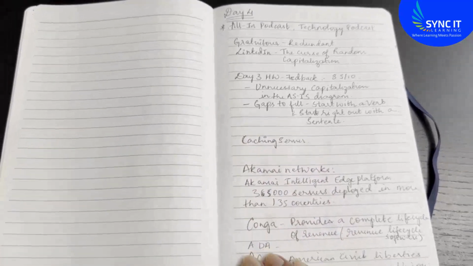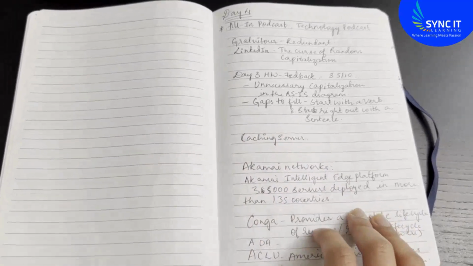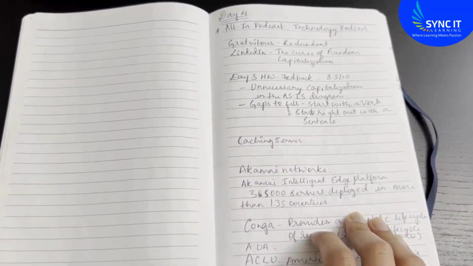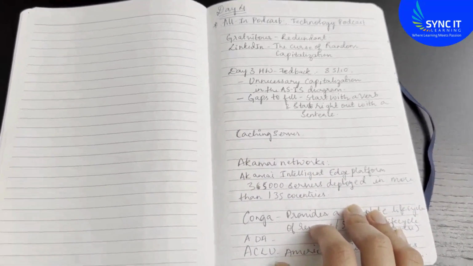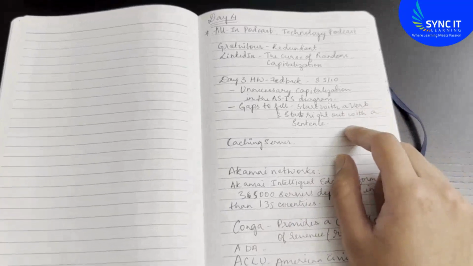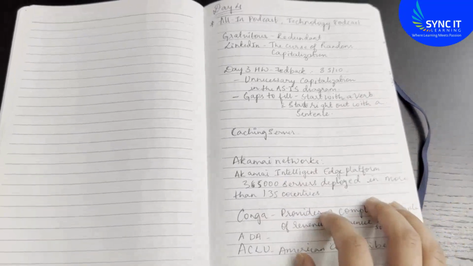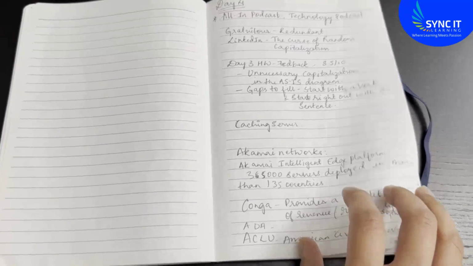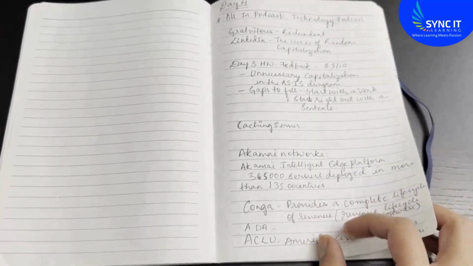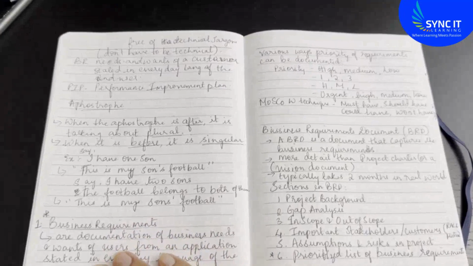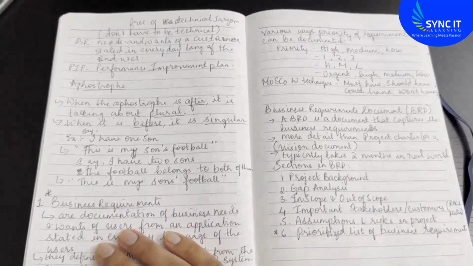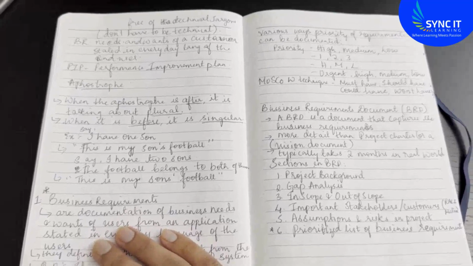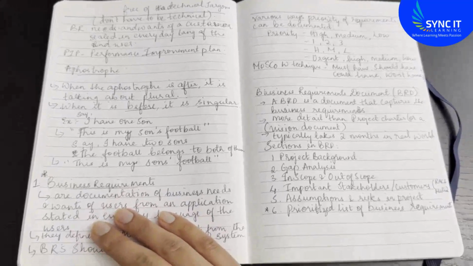So coming to day 4, I learned a new word again, which is gratuitous, which means redundant. And here is the feedback for my day 3 homework. I learned some software terminologies, which are caching server, Akamai networks, Conga, and the PIP, which means the performance improvement plan. I also learned about when an apostrophe should be used.